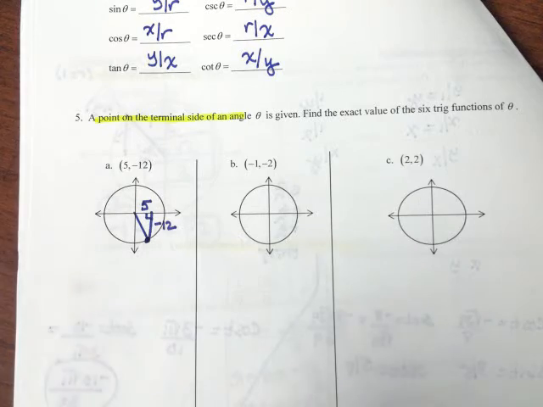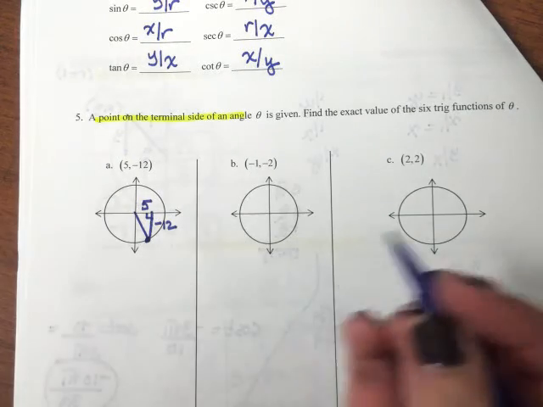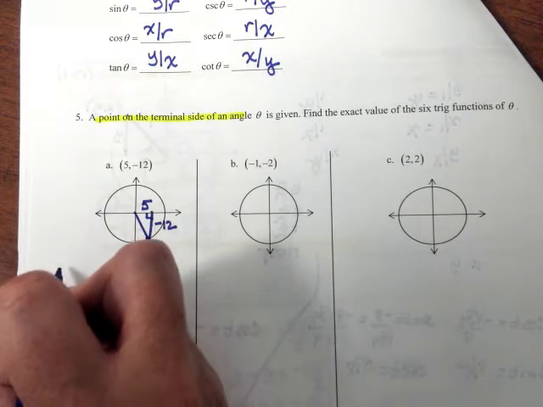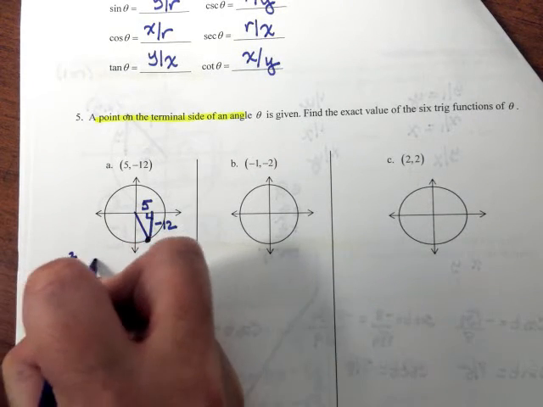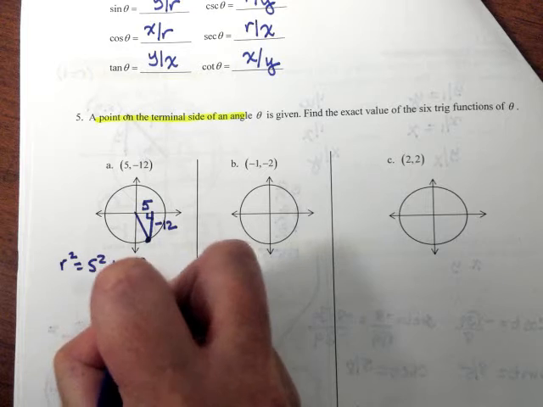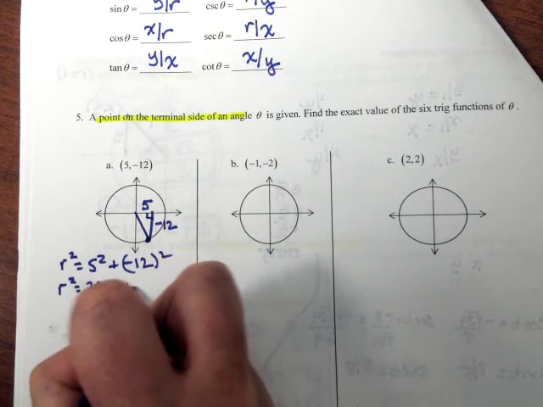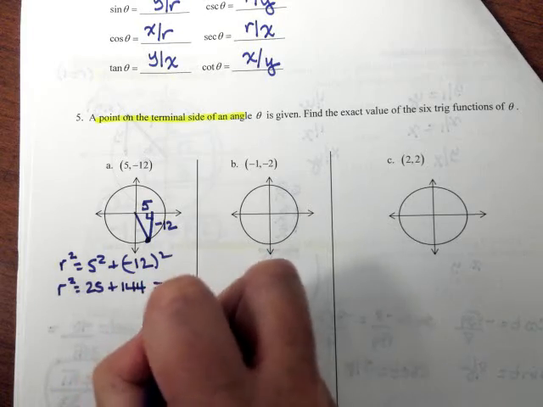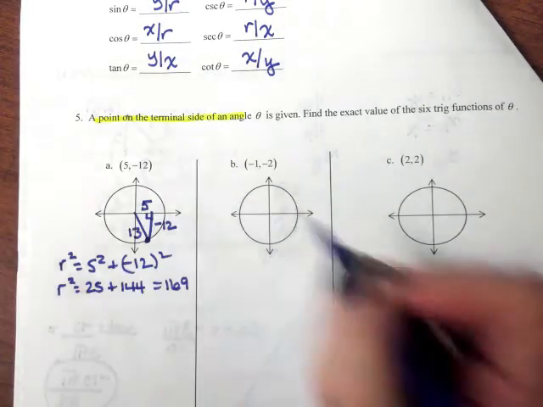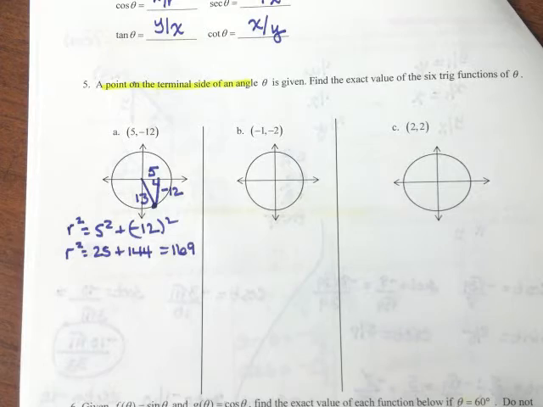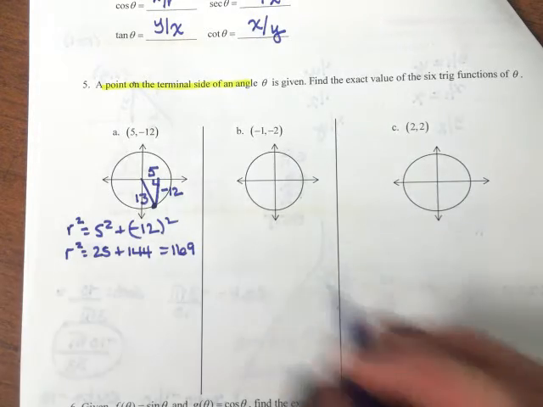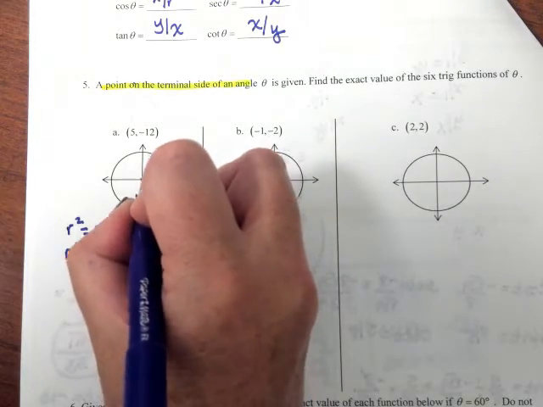Before I can find my 6 trig ratios, I'm going to have to find the hypotenuse. So I'm going to have to use my Pythagorean theorem. So r squared is equal to 5 squared plus negative 12 squared. So r squared is 25 plus 144, which is 169. So this is going to be 13. And you may remember those Pythagorean triples as well from geometry. So here's my central angle, theta.